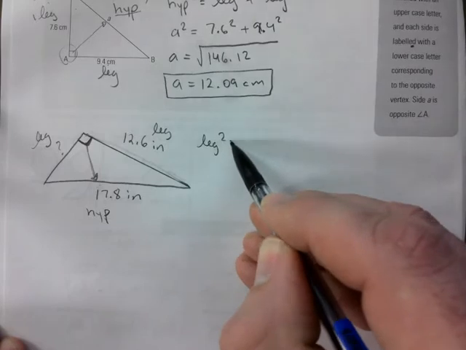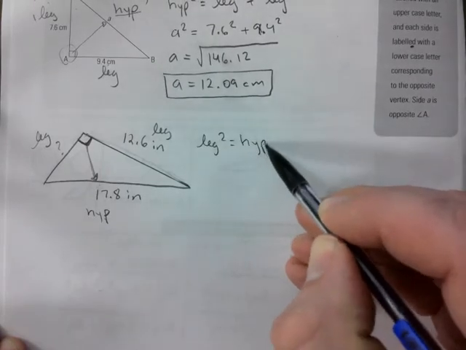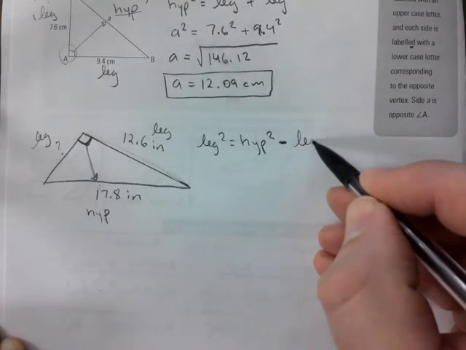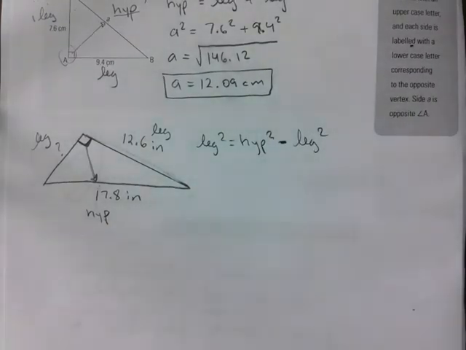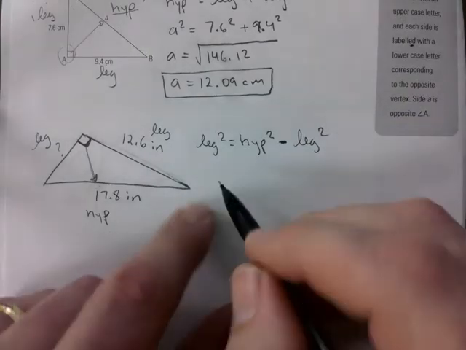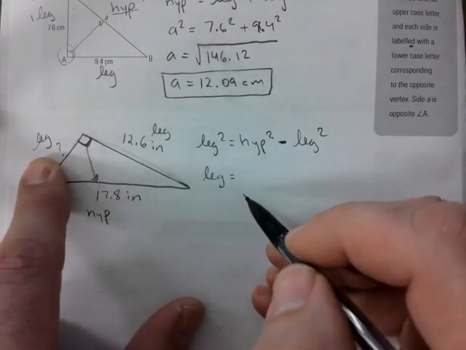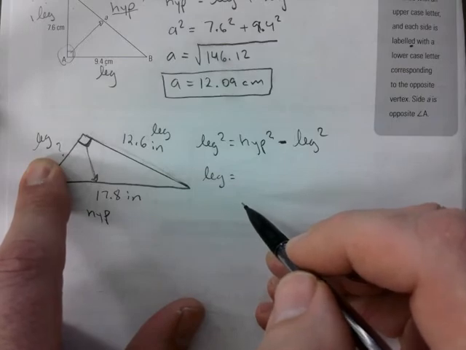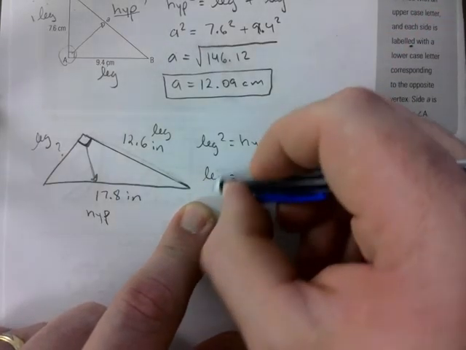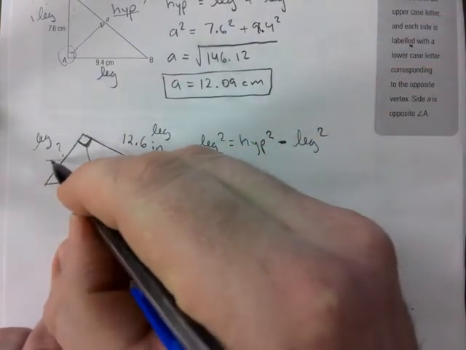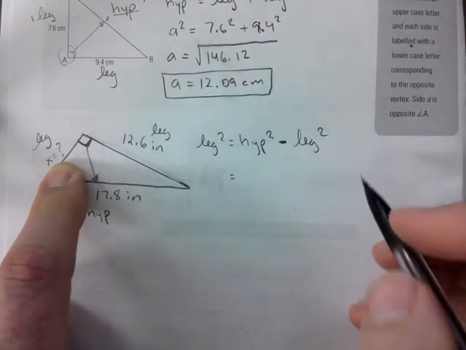Leg squared is equal to hypotenuse squared minus the other leg squared. So it's kind of like assume that it's the one you know, right? So leg, which you have no letter for, we can call it x if you want. Let's do that. Sorry, messing up your notes. Let's call this x is equal to question mark.